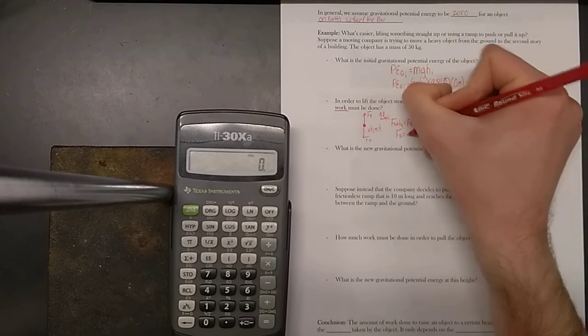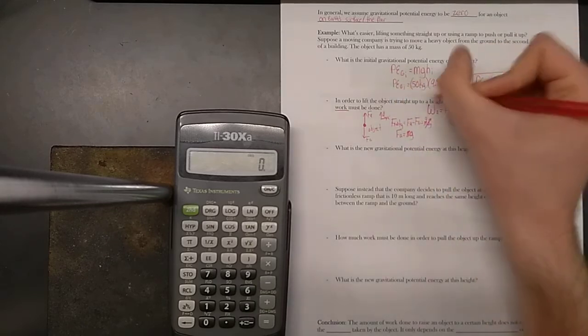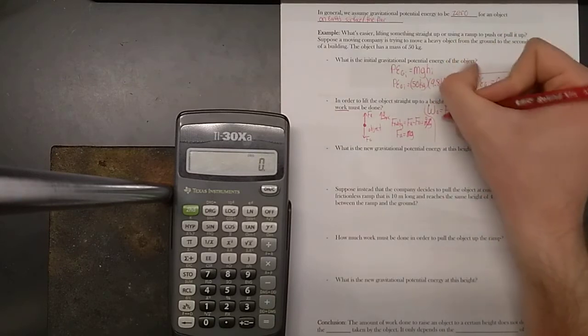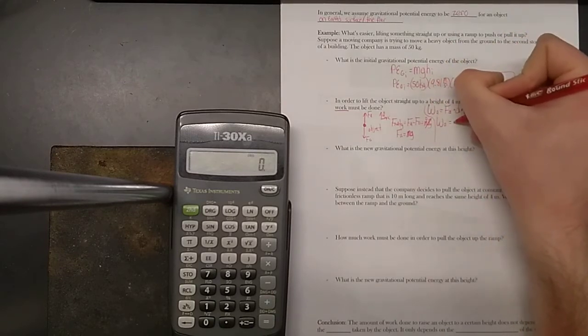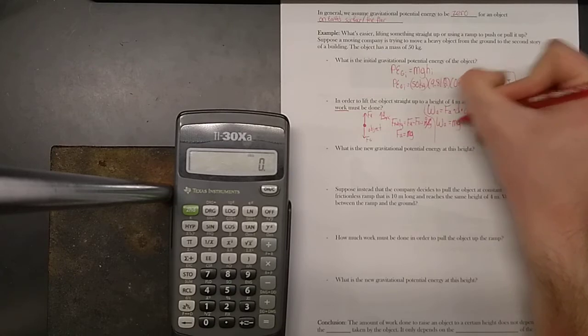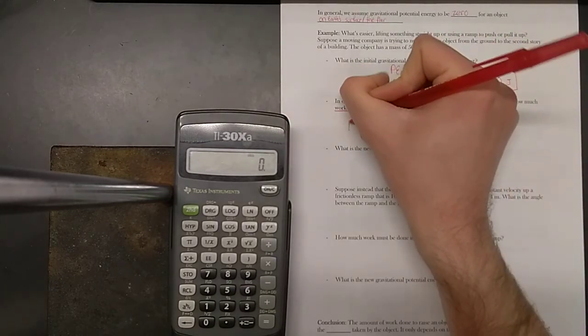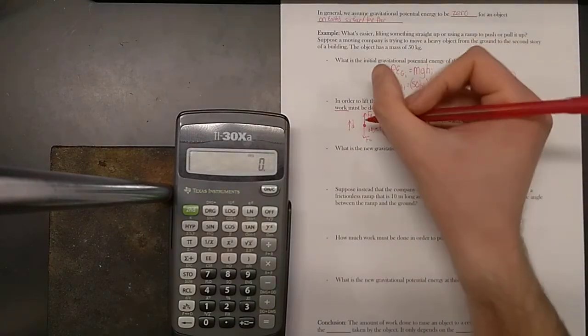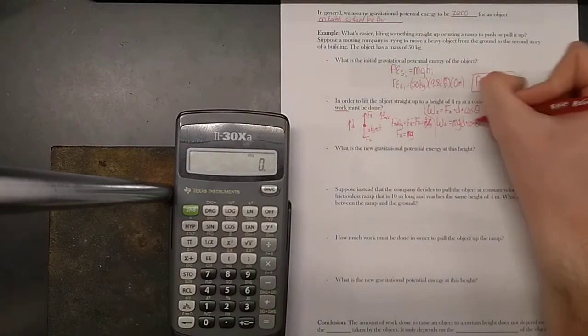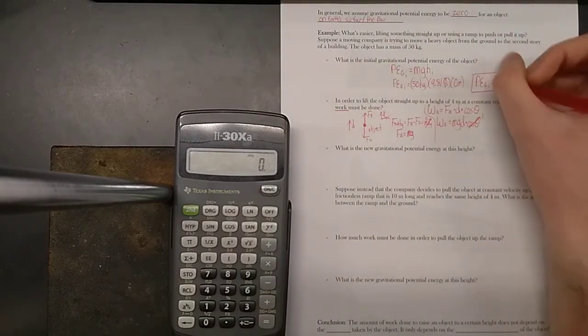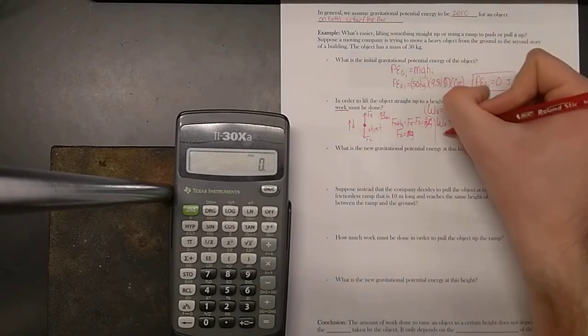So the applied force is equal to mg, because that's what Fg is equal to. So the work done by the applied force equals mg d times cosine of theta. Notice that since we're lifting the object up, the applied force and the displacement are in the same direction. Cosine of theta is going to end up being 1.